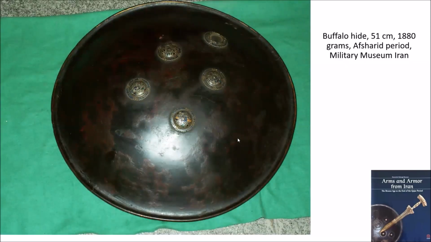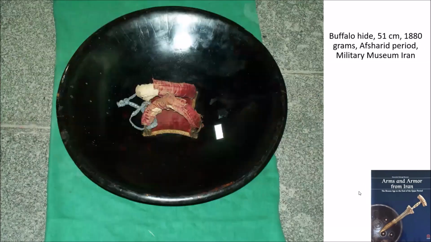This is also a larger shield from buffalo hide. This is 51 centimeters, 1,880 grams from the Afsharid period, also Military Museum of Iran. All these dimensions, I had them all in my hand and measured them. You can go and see them in my book, Arms and Armor from Iran.